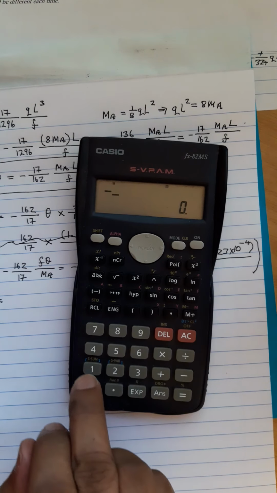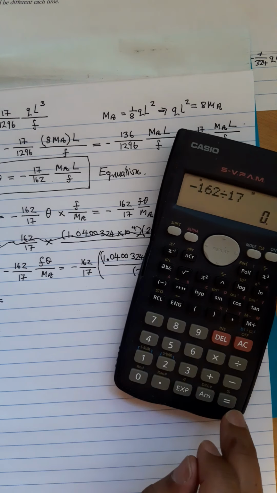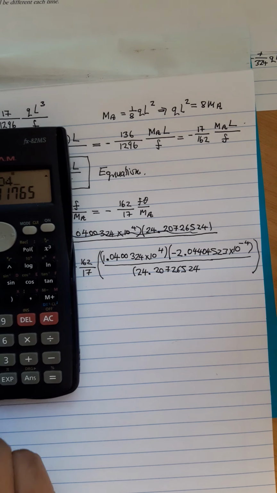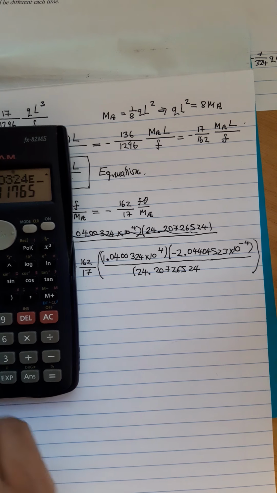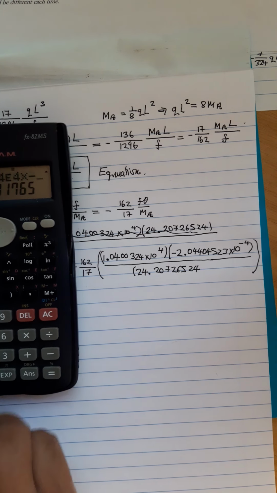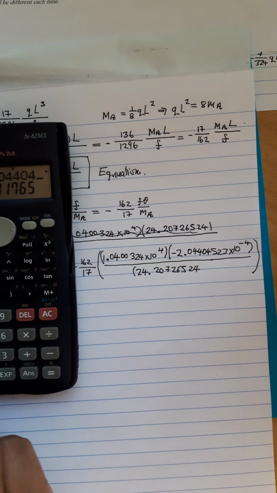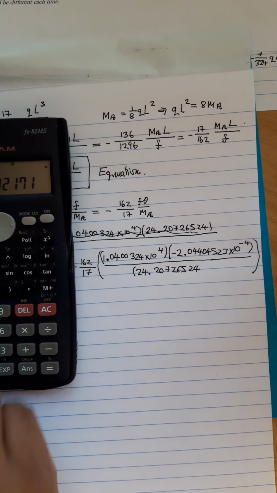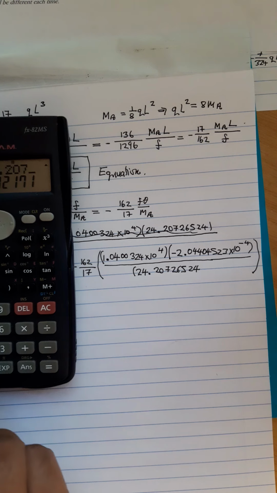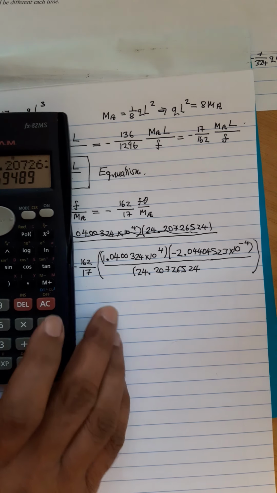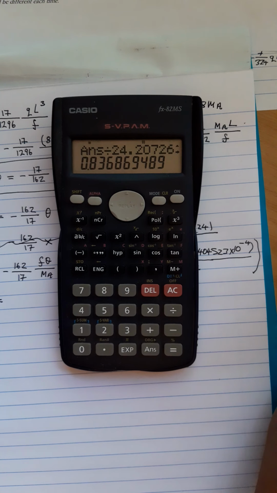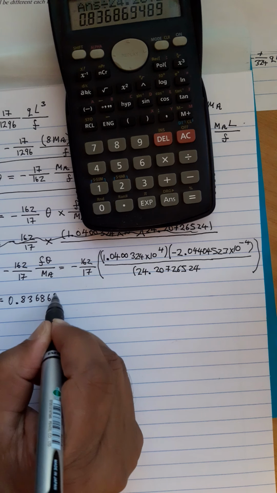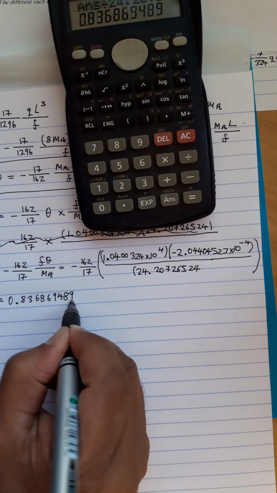So minus 162 divided by 17, multiply by 1.0400324 exponent 4, times minus 2.04404523 exponent minus 4, equals, divided by 24.20726, and in my case this is the length, 0.836869489.